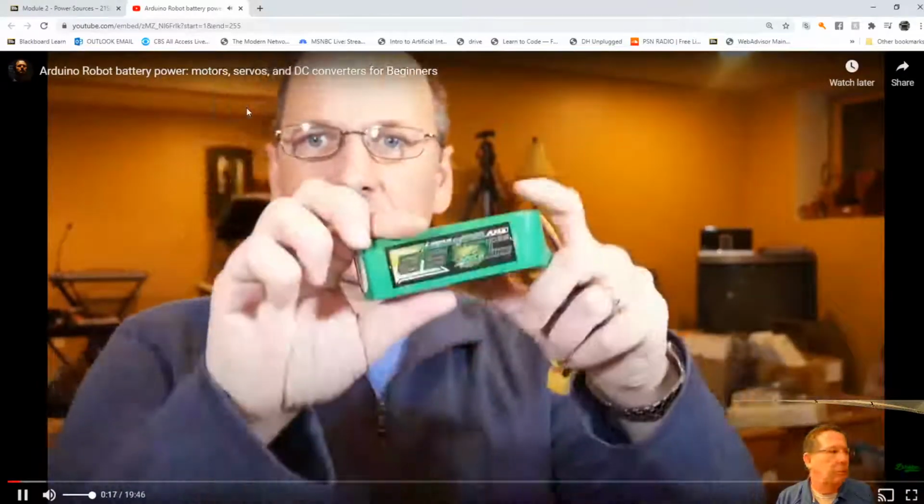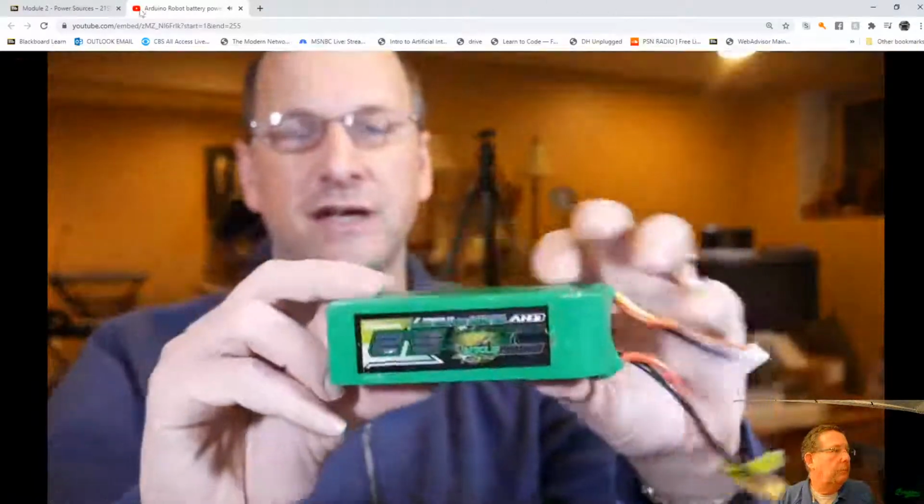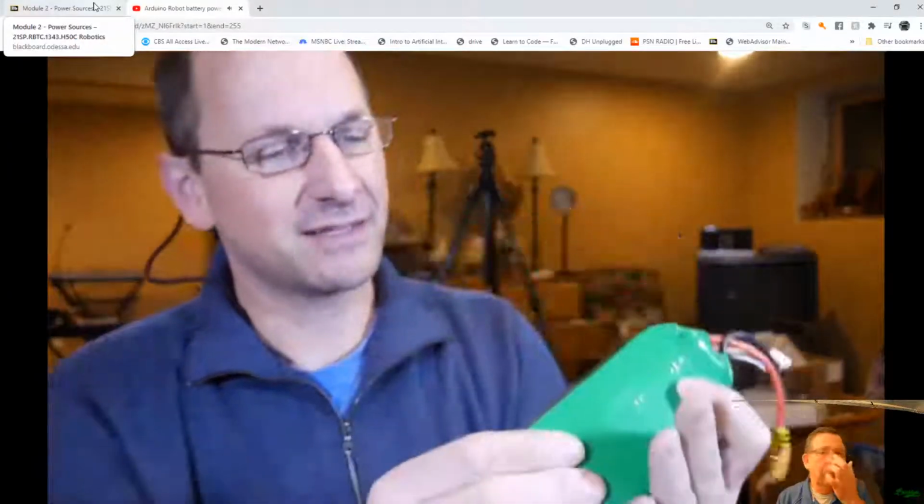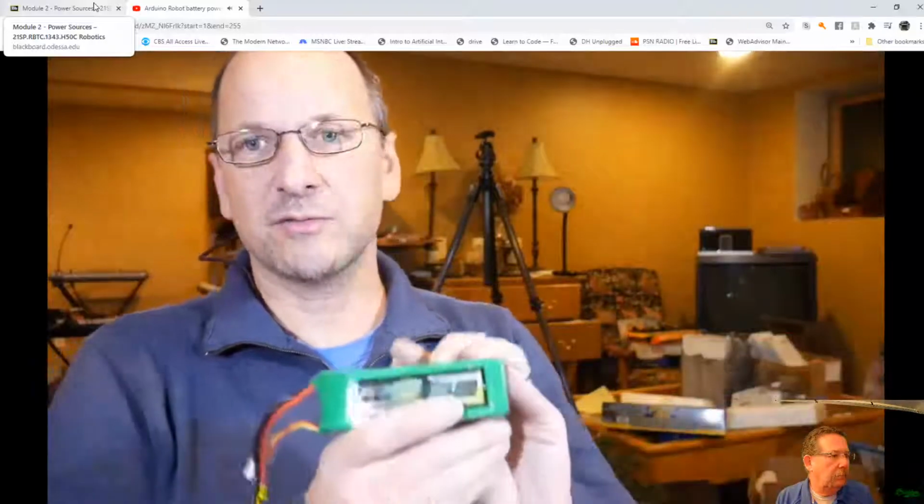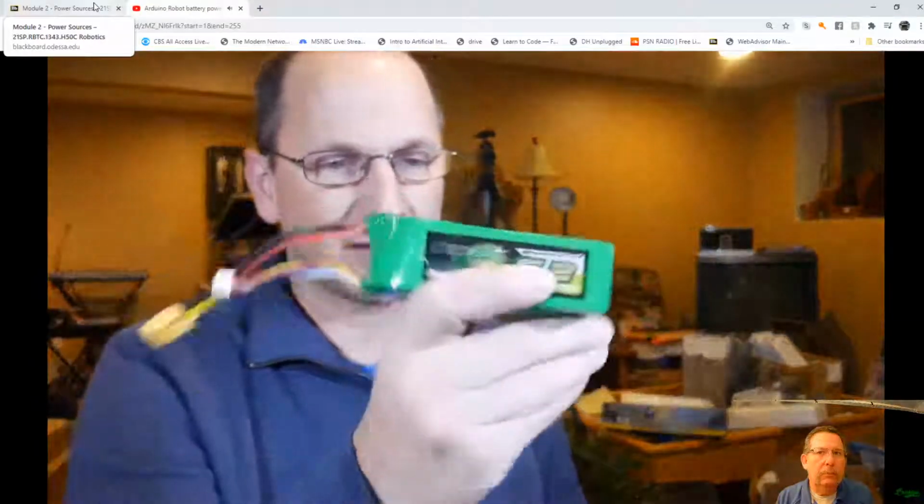Now, what I like to use, I'm using these larger-ish lithium polymer battery packs. This one's a 5.2 amp hour one. And we won't get into all that much about battery chemistries. But I choose these because they're basically very light and high voltage for what they are.